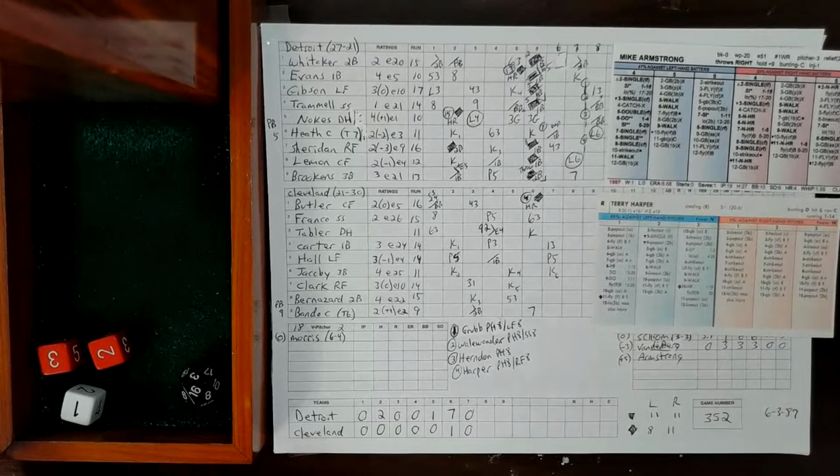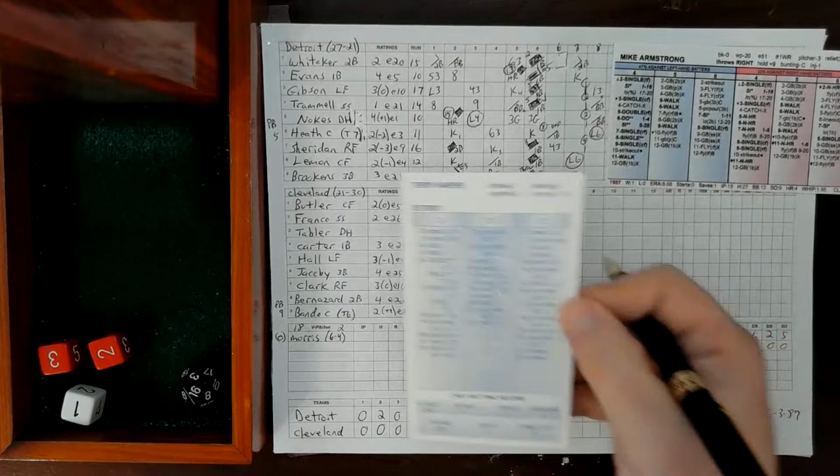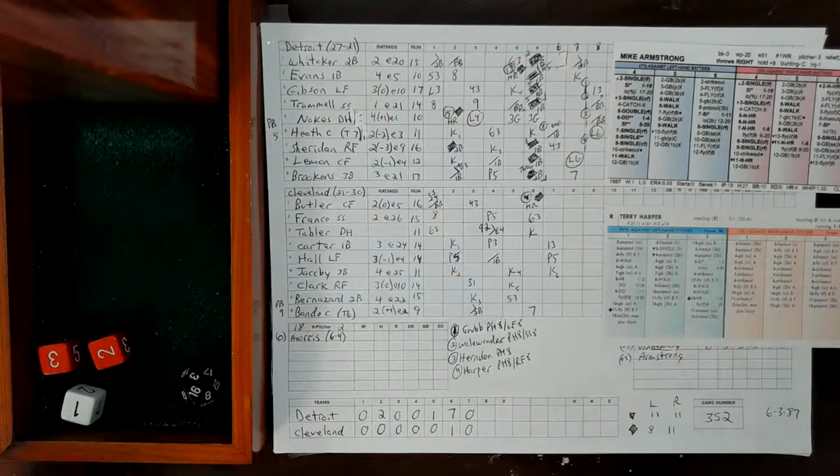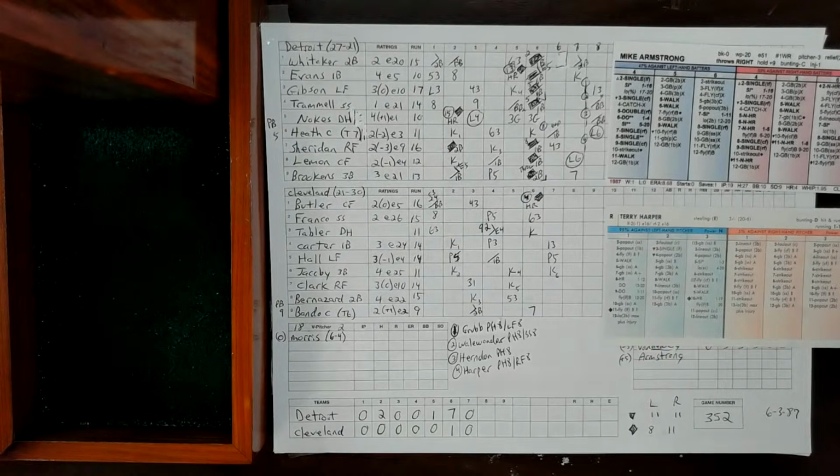Sheridan was 2 for 4. Harper. There he is. Harper. All right, Harper on the real season hit .203. On the replay, he is hitting .268. He's doing very much better.